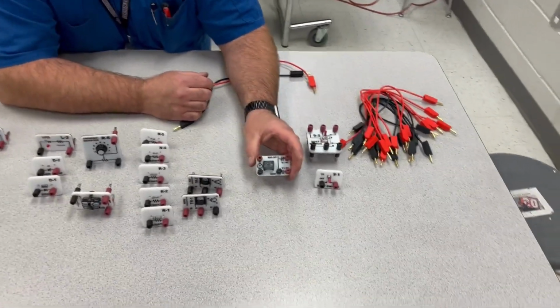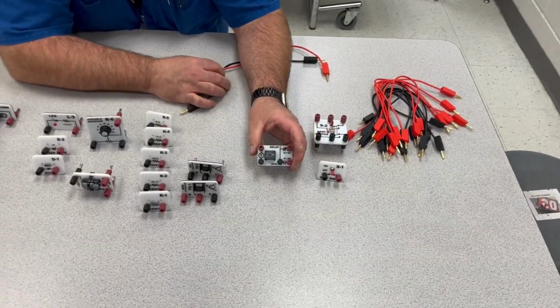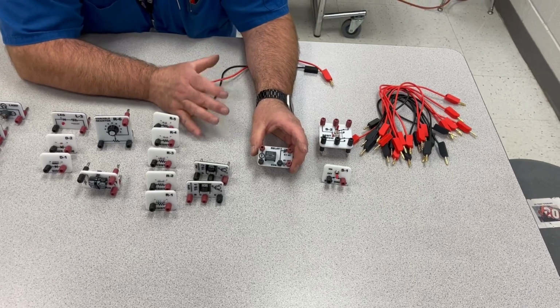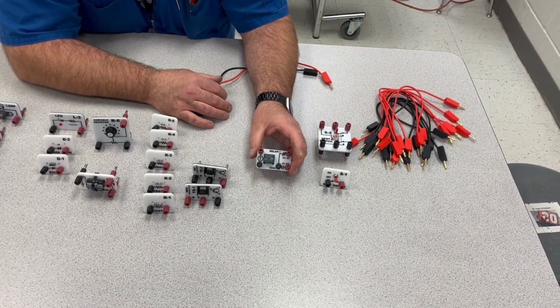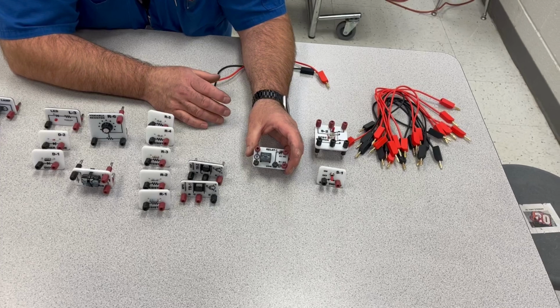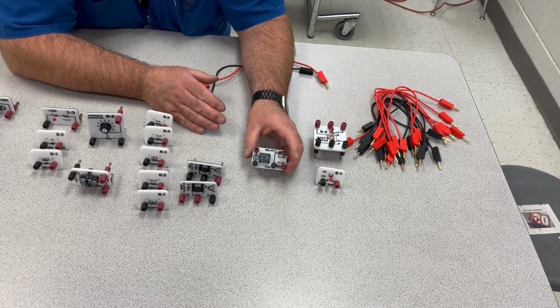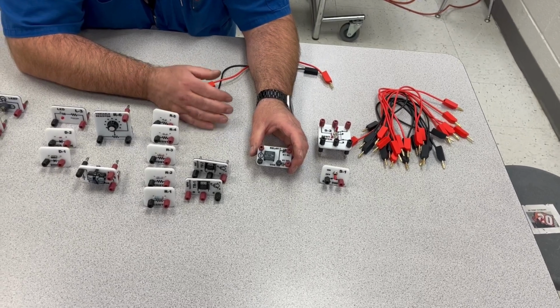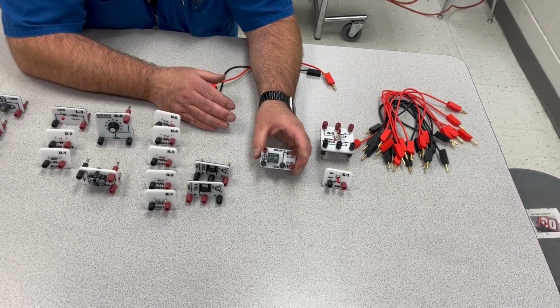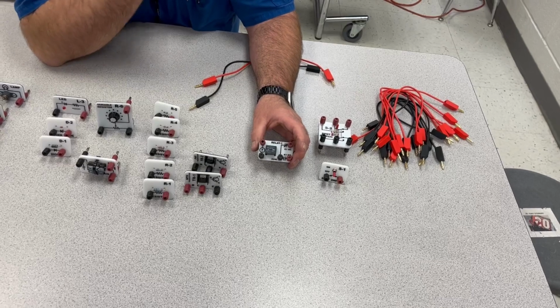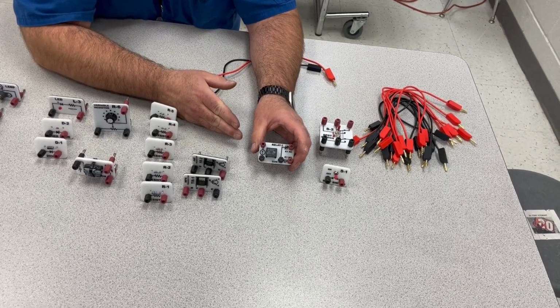A relay is an electrically operated switch that controls circuits by opening and closing contacts in another circuit. Relays use electromagnets to operate their internal switching mechanisms. They are used to isolate circuits, switch between circuits, and control a high power circuit with a low power signal.